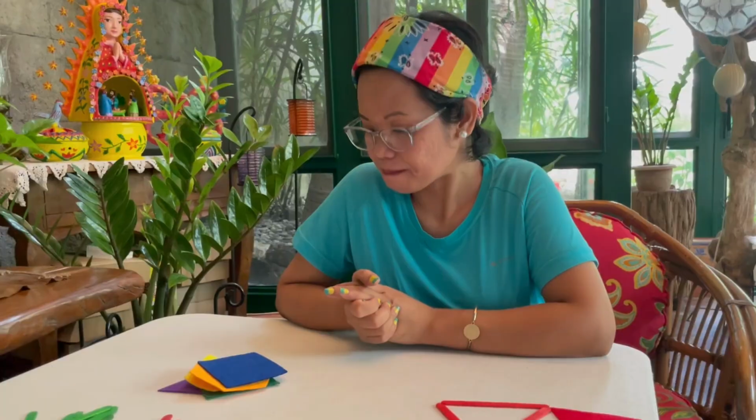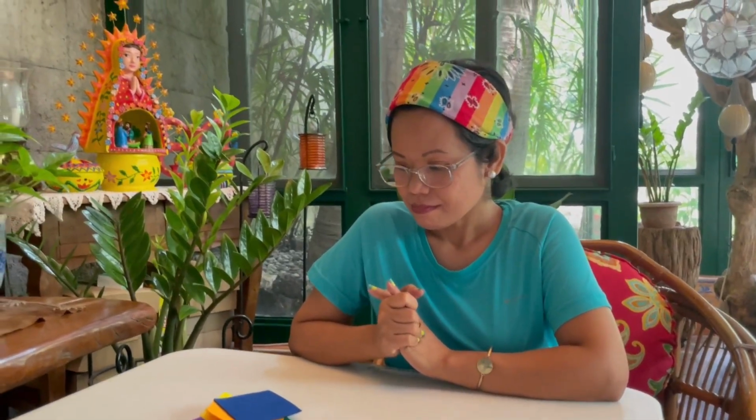Now, how about the shape with 4 equal sides? What's that, Teacher Lynn? It is square. Alright, let's count how many sides. 1, 2, 3, 4.